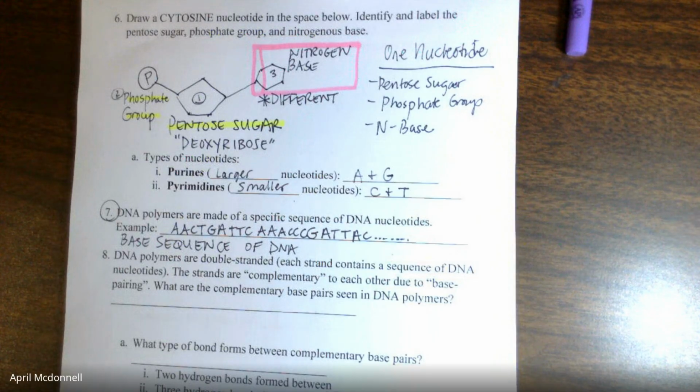Do you think the base sequence in your DNA is more similar to my DNA or to a bacterial cell's DNA? Hopefully you chose my DNA. The more related or similar organisms are, the more similar their base sequences are going to be.